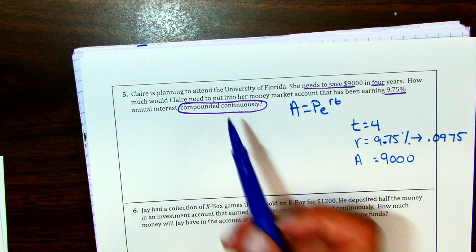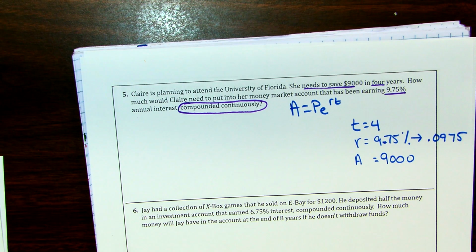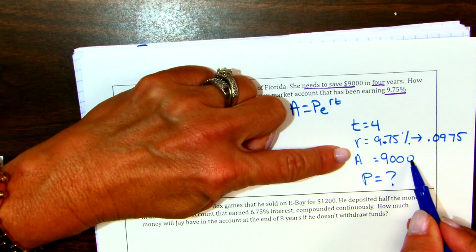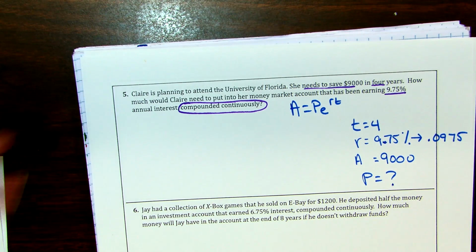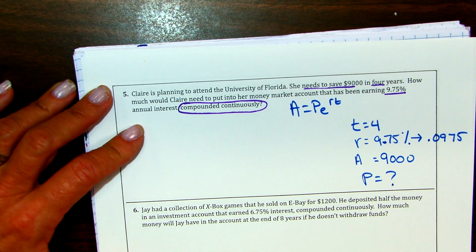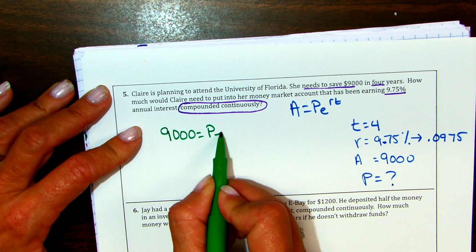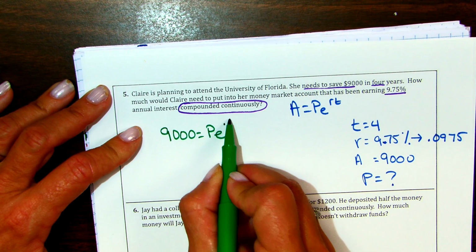All right. So she's going to college in 4 years. She knows that she's got to have 9,000. I need to have $9,000. How much, if I go put my money into this account, what do I have to start with to be able to get to 9,000? That's kind of tricky, right? You have to really read it carefully. So let's plug those numbers in.